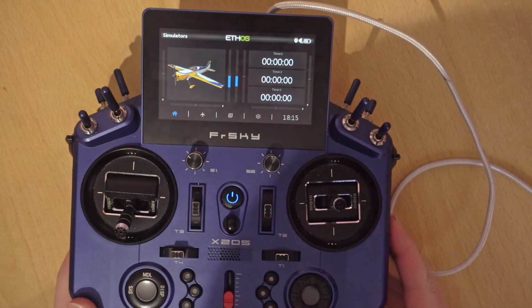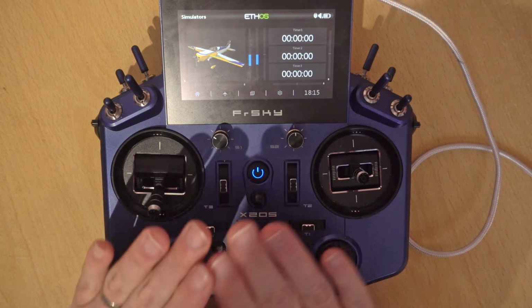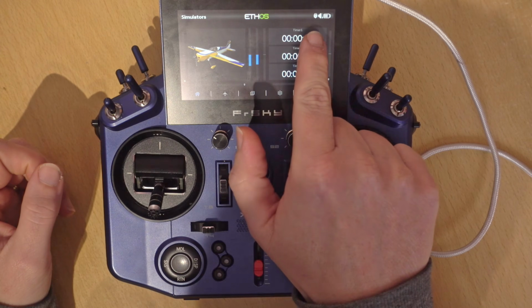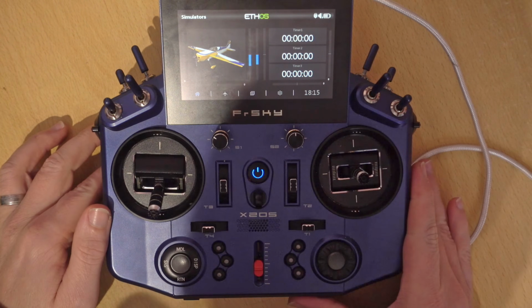And there you would have heard the Windows little beeps, so that you know a device has connected. So that's all we need to do on the transmitter. We've just got a USB icon up the top there, and that's it. So let's get back to the computer.